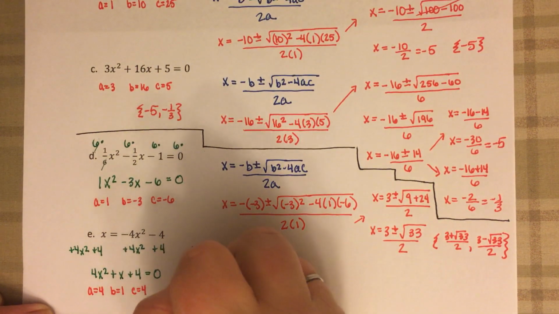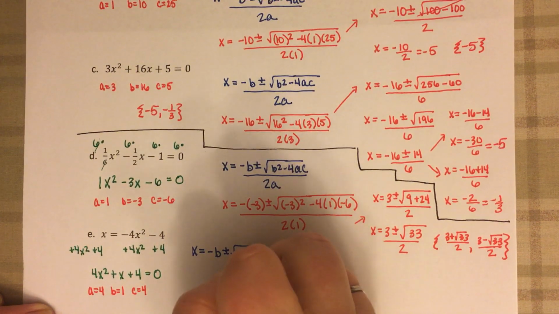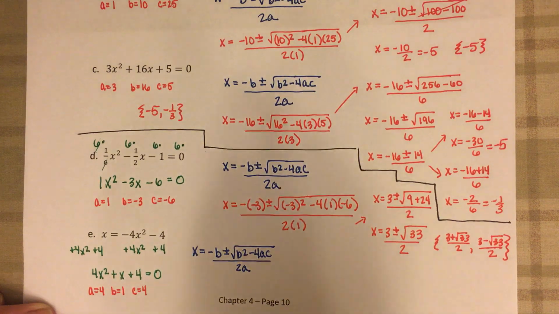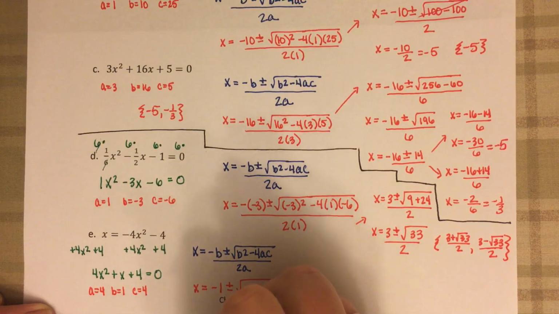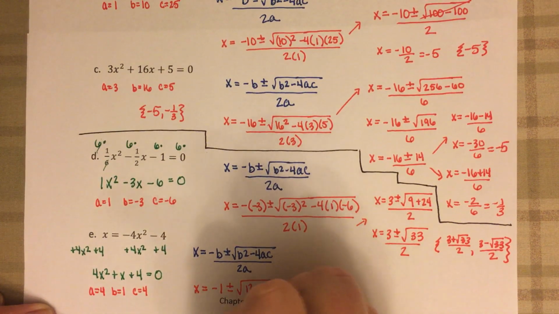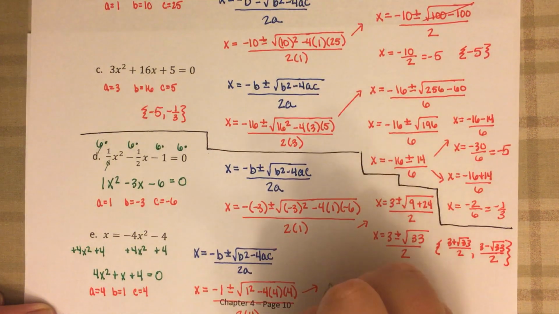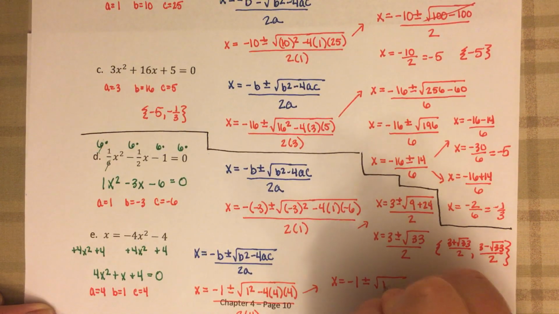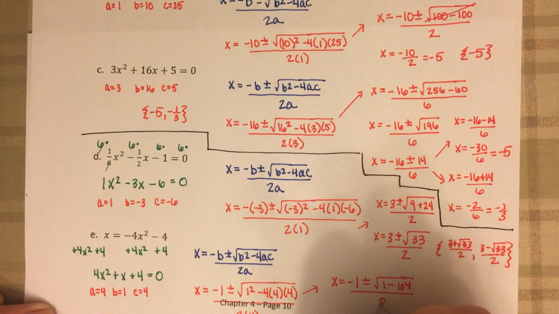Using our quadratic formula, x equals -b plus or minus our square root of b squared minus 4ac all over 2a. x equals -1 plus or minus our square root of 1 squared minus 4 times 4 times 4 all over 2 times 4. x equals -1 plus or minus our square root of 1 minus 4 times 4 times 4 is 64, all divided by 8.